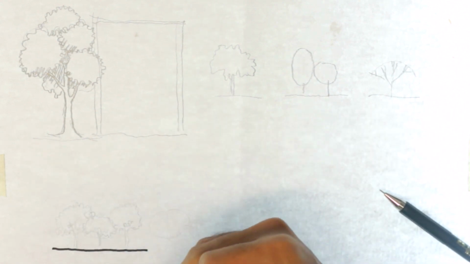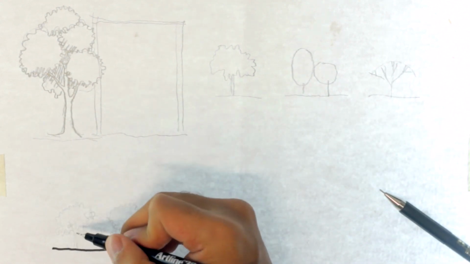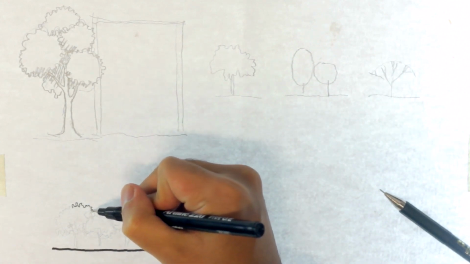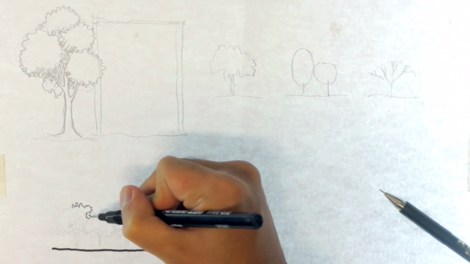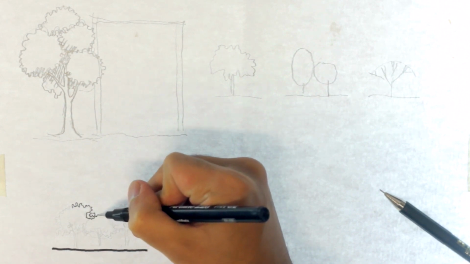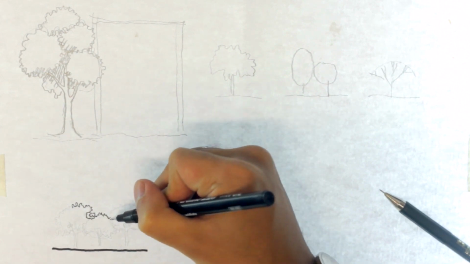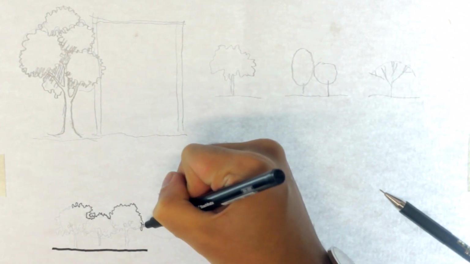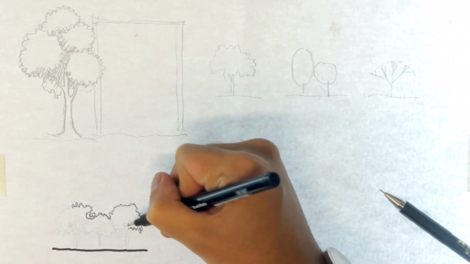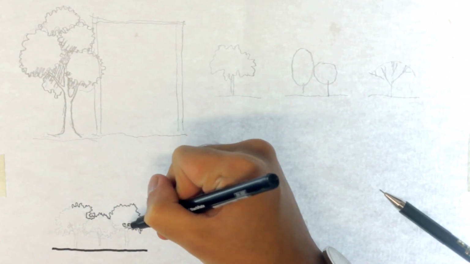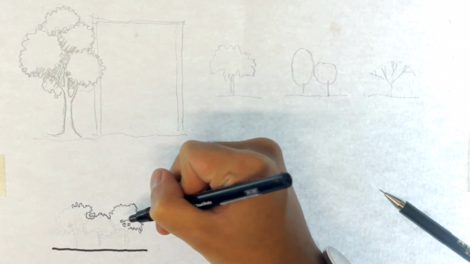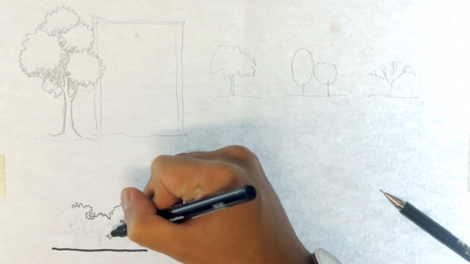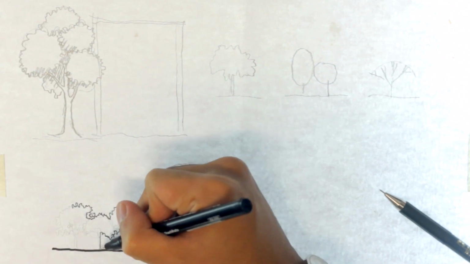I'm using an Artline 0.2 pen here, and then you just follow the outline of your original sketch, and you can ignore the individual trees. You're just purely drawing their outline. And sometimes you can deviate, not really create shadows, just create little cutouts like that to give it a certain dimensionality, a more 3D sense.